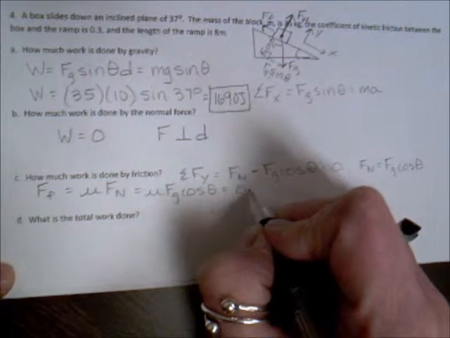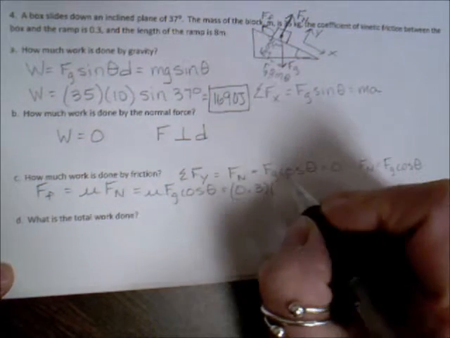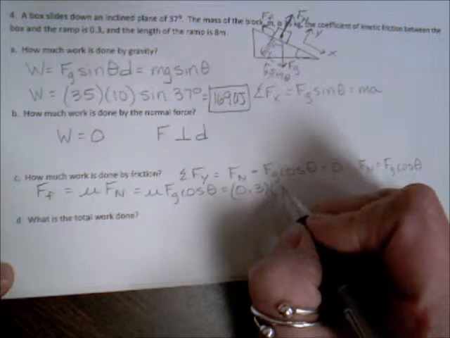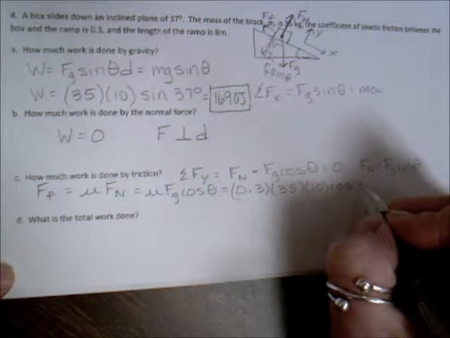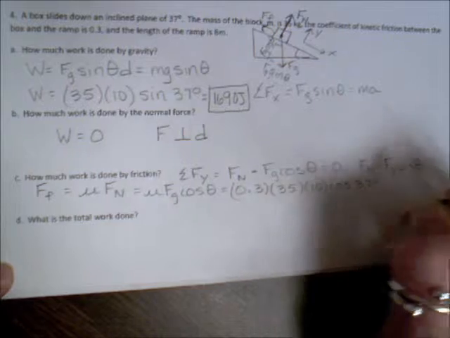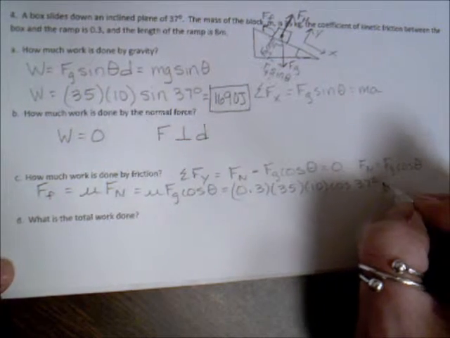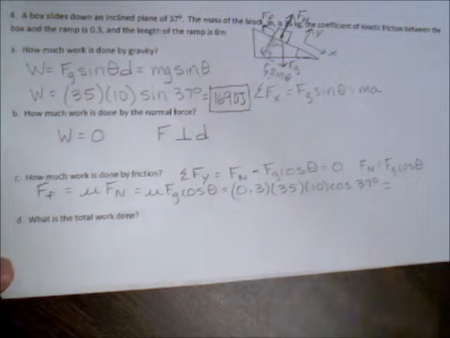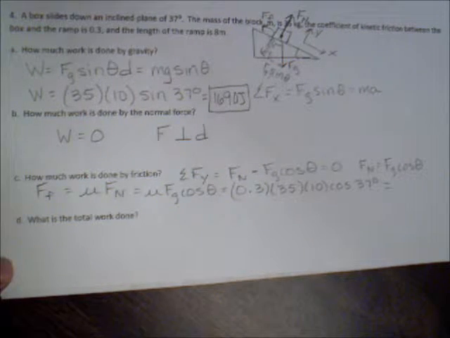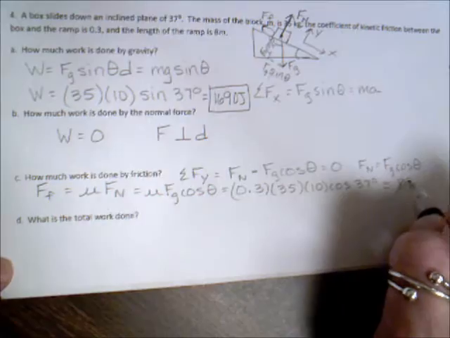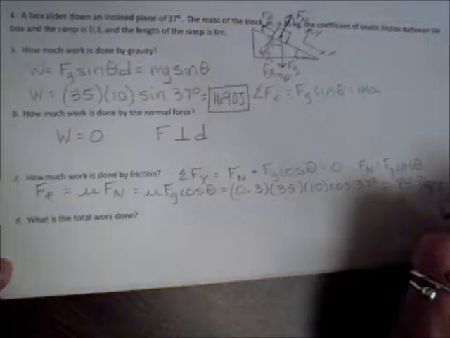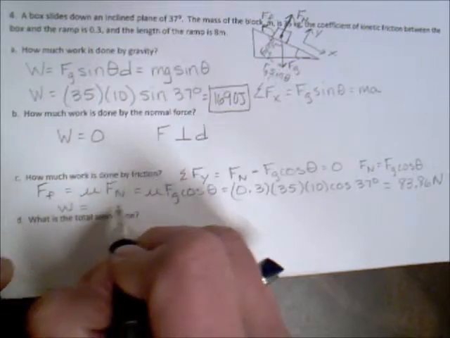So we're going to use 0.3 times mass, 35, times gravity, times cosine of 37 degrees. That's going to equal 83.86 newtons.